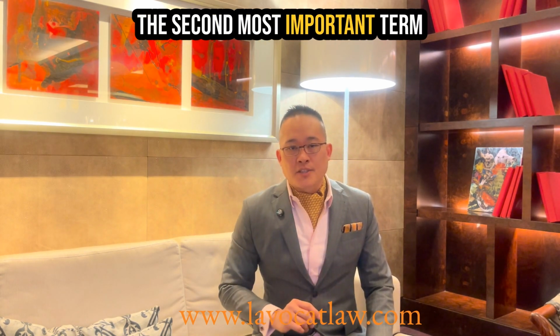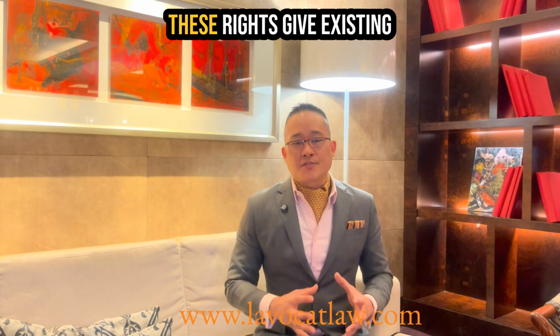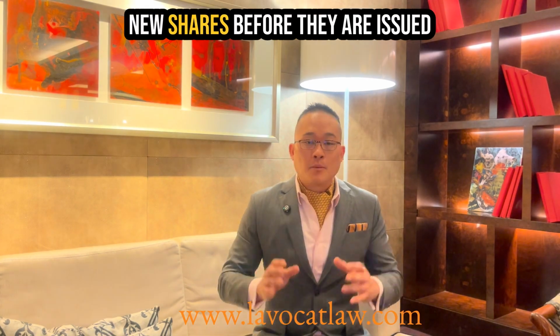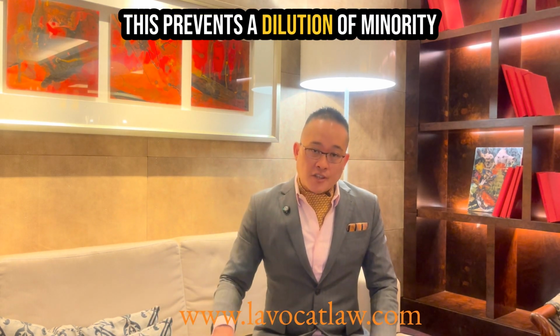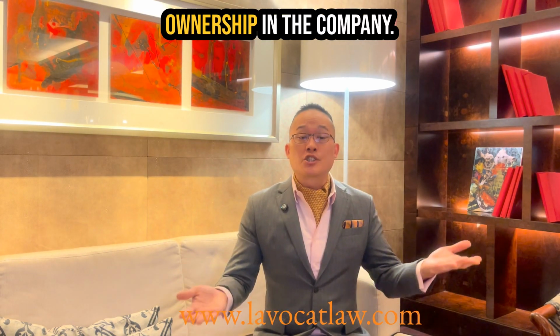The second most important term to include in a shareholders agreement are preemption rights. These rights give existing shareholders the opportunity to buy new shares before they are issued or offered to external parties. This prevents the dilution of minority shareholders' equity, ensuring that they maintain their percentage ownership in the company.